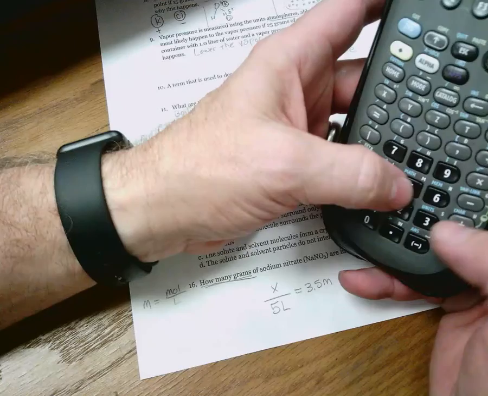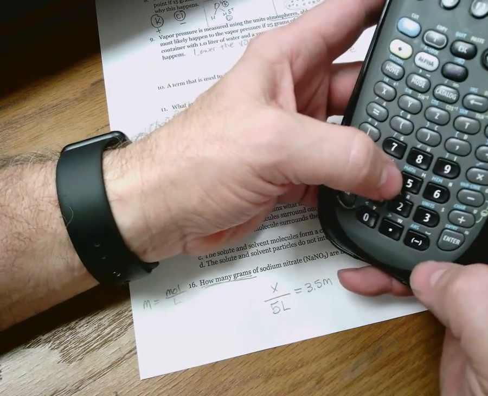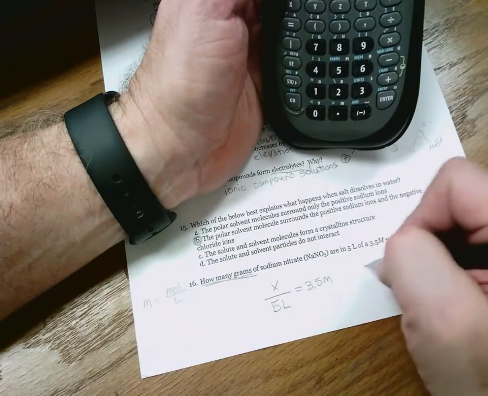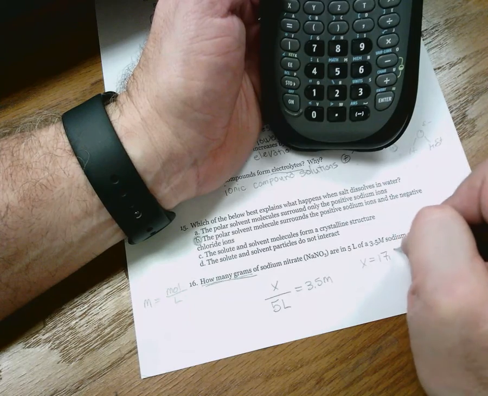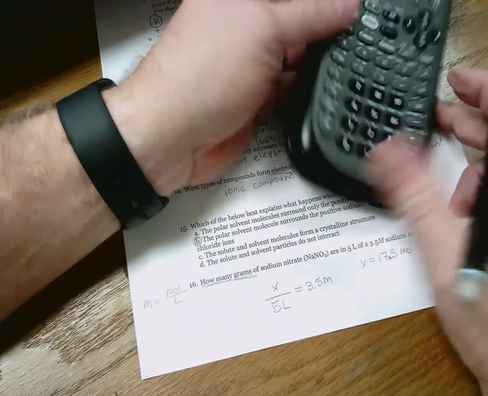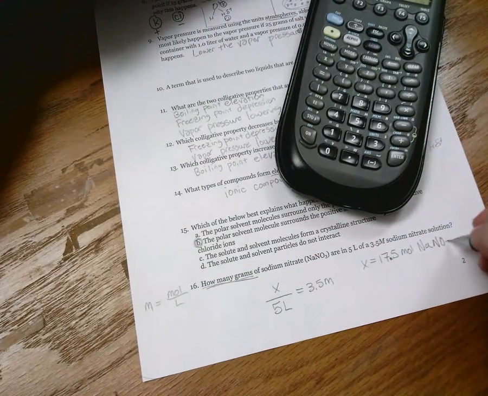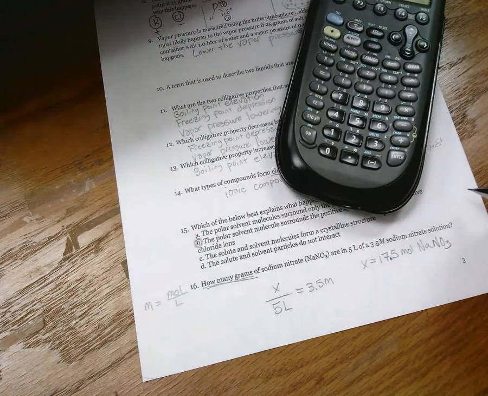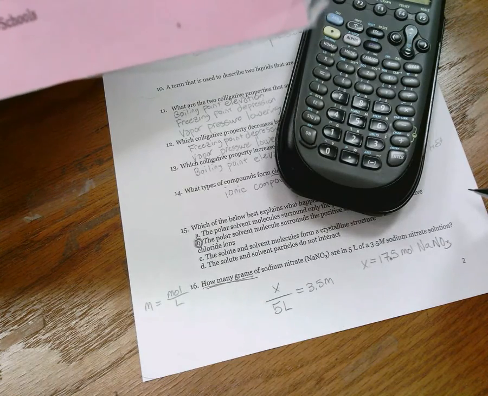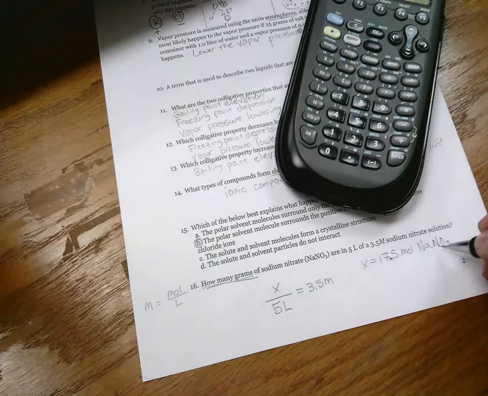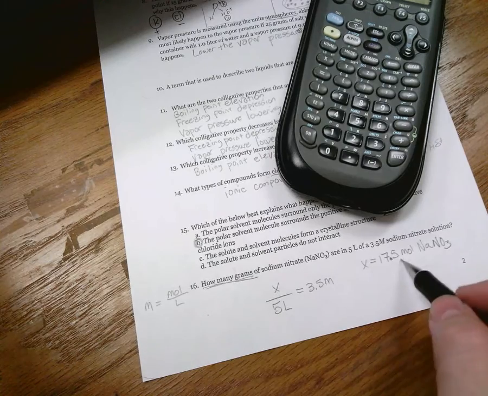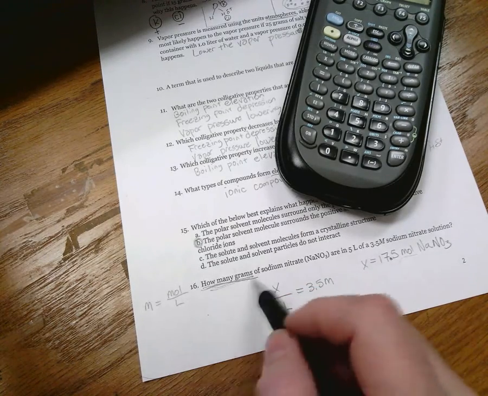5 times 3.5 equals 17.5. So I have X equals 17.5 moles of sodium nitrate, NaNO3. Do I have that right? Okay, so I do have that right. NaNO3. And now I've got to take NaNO3 and go from moles to grams, because remember, I wrote units here, and they're not asking me how many moles, they're asking me how many grams.